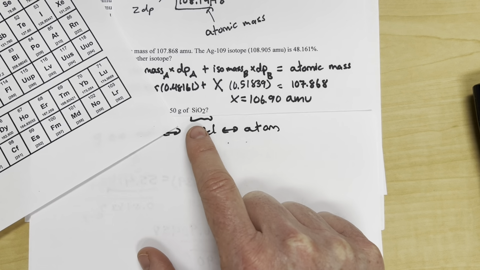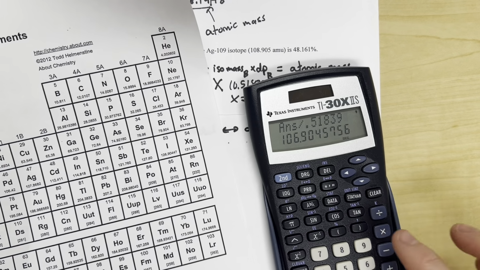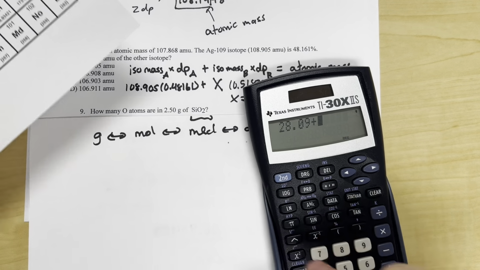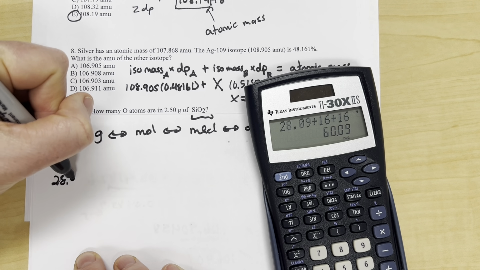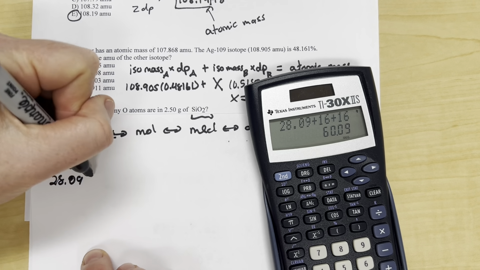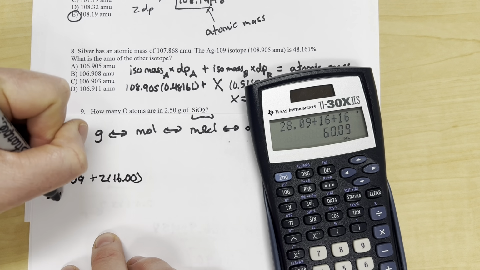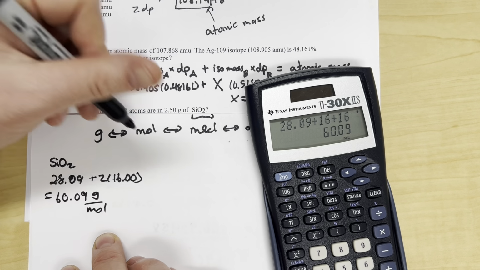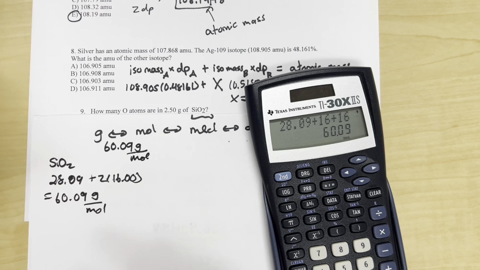So to do that, we need the mass of silicon, which is right here, 28.09. And I'm going to add to that 2 oxygens. So I did 28.09 because it was silicon dioxide, plus 2 times 16.00 for the oxygens. And that gives me a mass of 60.09 grams per mole. So here, our conversion is going to be 60.09 grams per mole.